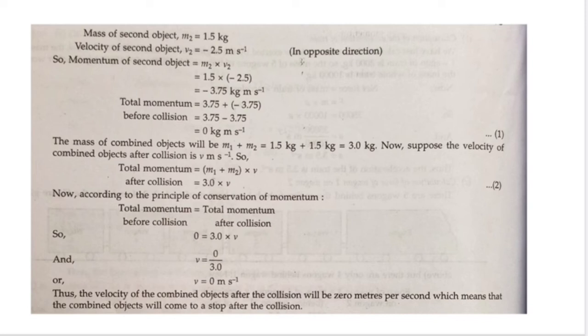So, before collision we got the total momentum as 0 and after collision we get it as 3 into v. Substituting these values, we find v equal to 0 divided by 3. Therefore, v is 0 meters per second. Thus, the velocity of the combined objects after the collision will be 0 meters per second, which means that the combined objects will come to a stop after the collision.